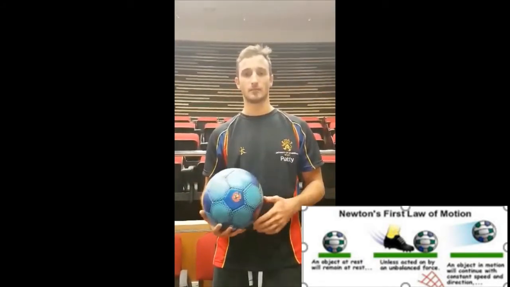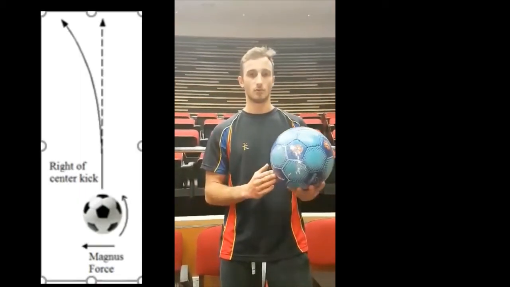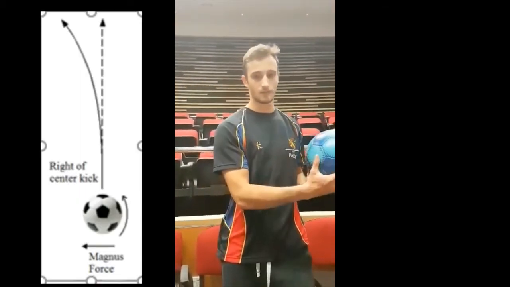Newton's first law states that the ball will stay at rest unless an unbalanced force acts upon it, and it will stay in motion unless a force stops it. In this example, the unbalanced force comes from Kyle's kick, and the resistance force is gravity. Kyle makes contact off-centre of the ball to the right of the ball. This causes the ball to spin from right to left.